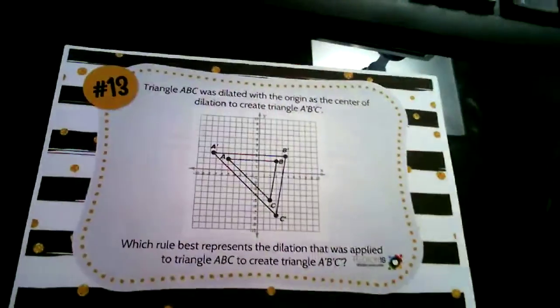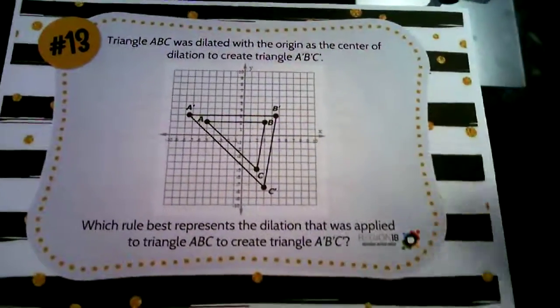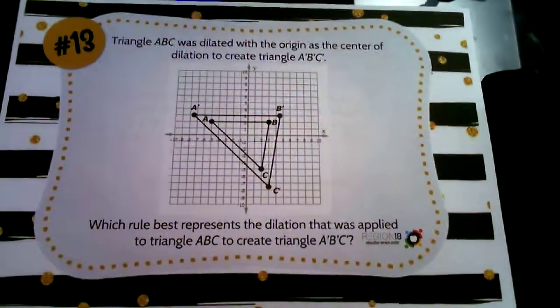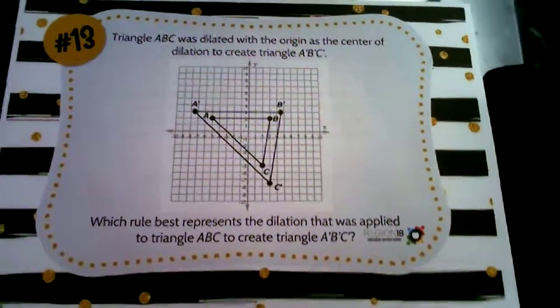We're going to skip 12. I don't like 12. 13. I'm going to tell you guys right now, dilations is going to be way more of the transformations than anything. And that's just to prepare you for high school geometry.